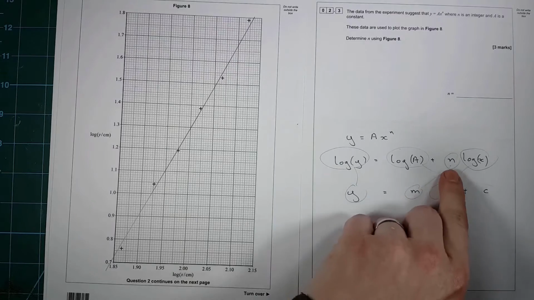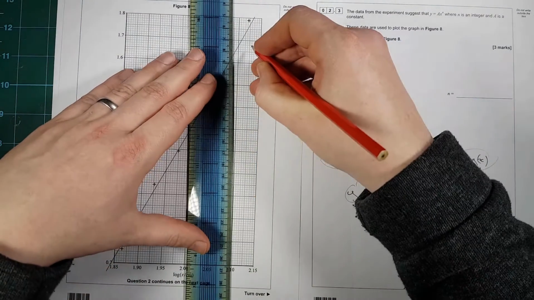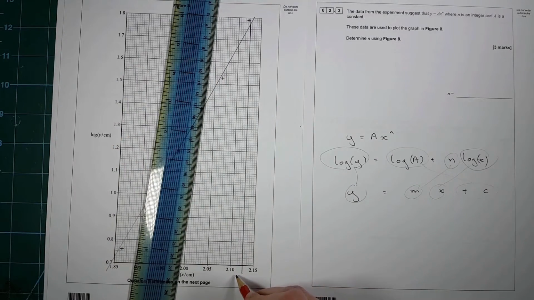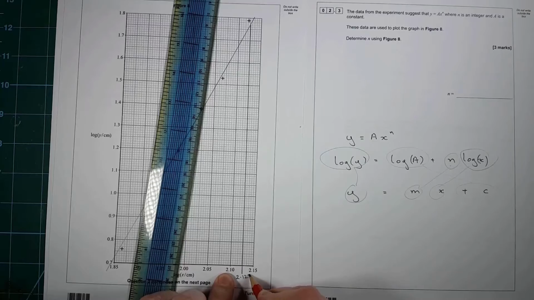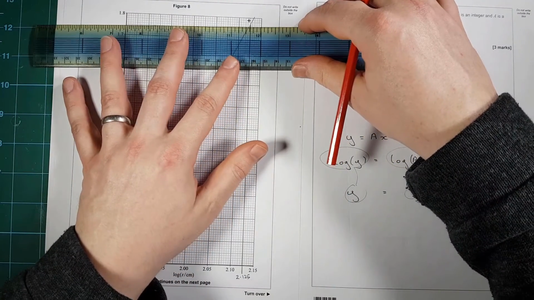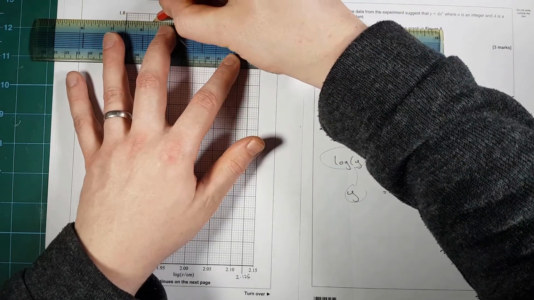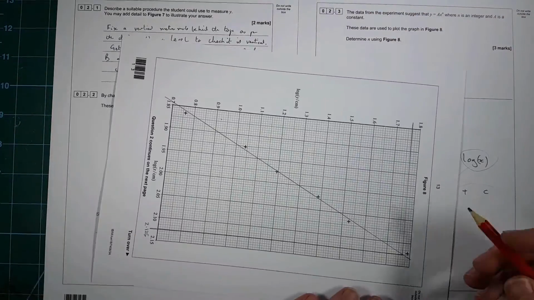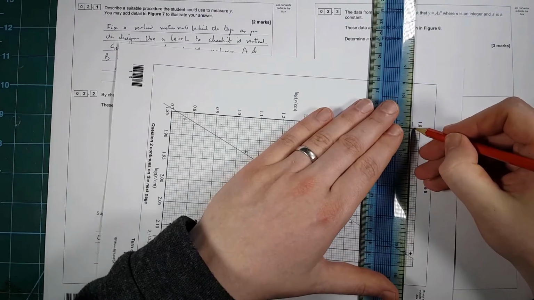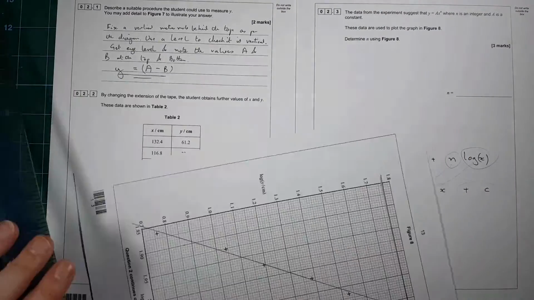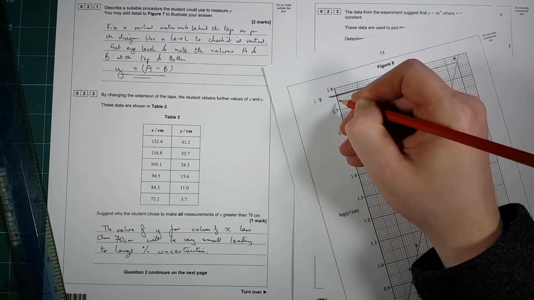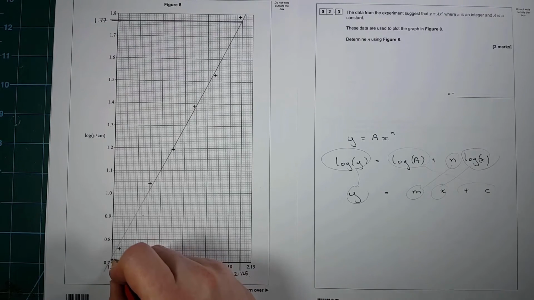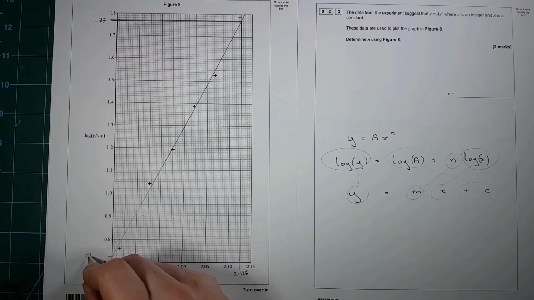So we need to find the gradient if we're going to find what n is. So let's pick a nice value here. There, it goes through a nice value. And that is going to be 2.125 there. And across here, make sure that you include your drawings on the page. Just slipped a bit there. I think that should be a little bit higher. So that's going to be 1.77. Okay, and then here, this value here is going to be 0.725.